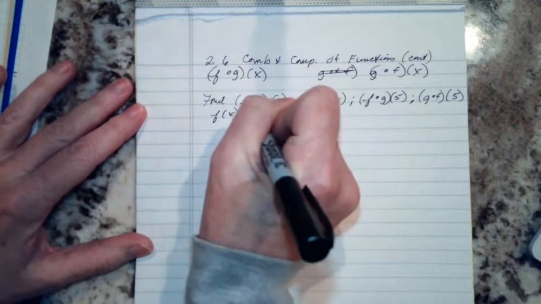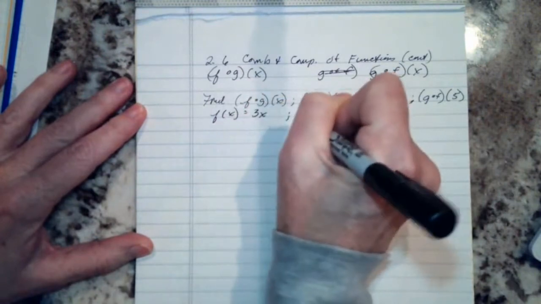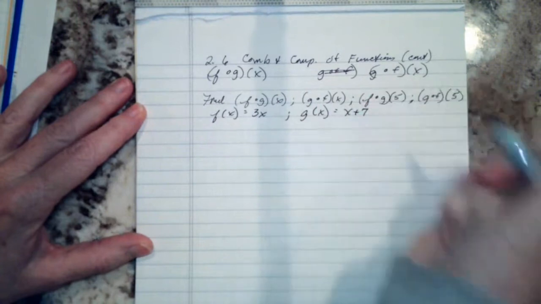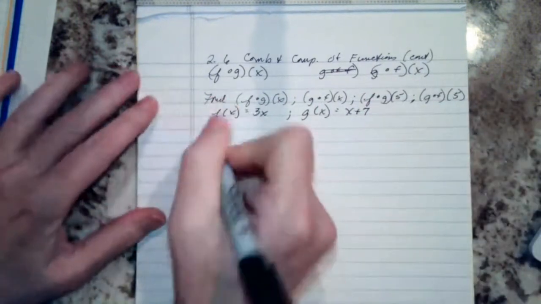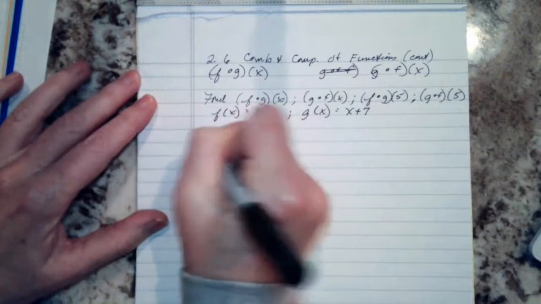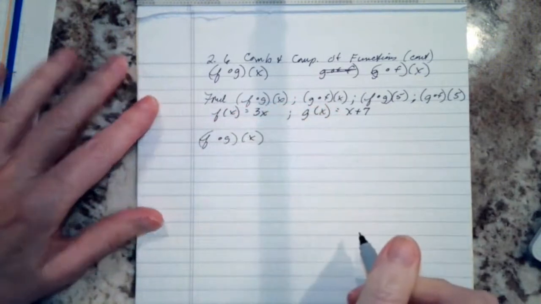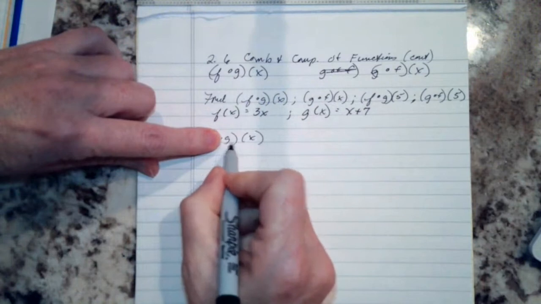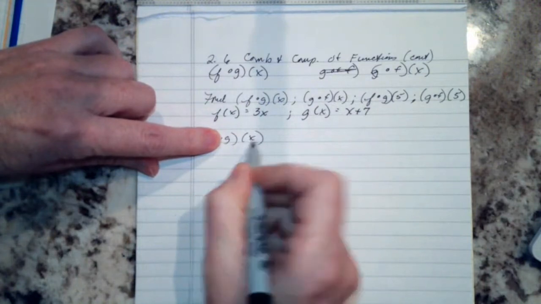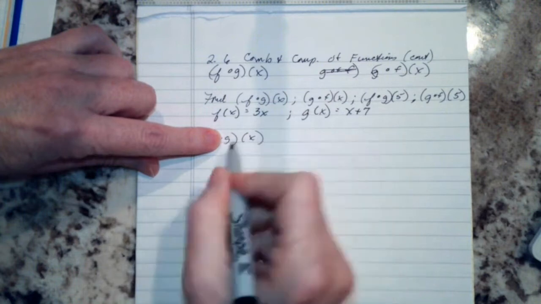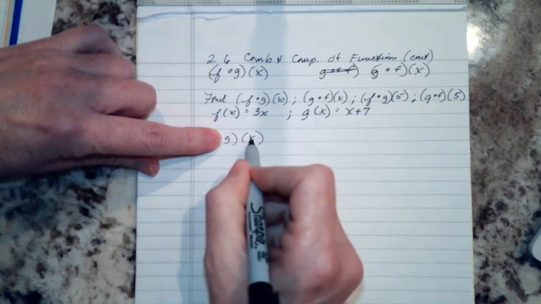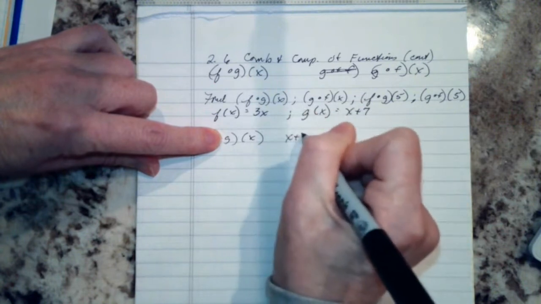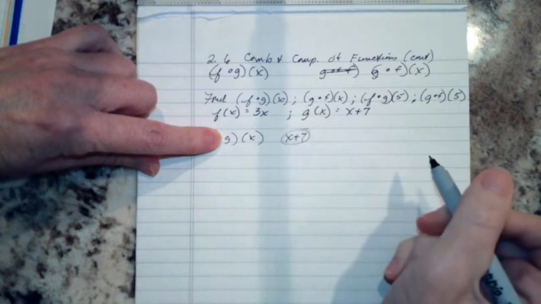First time around, f of x will be 3x, and g of x will be x plus 7. Okay, let's first do f composed of g of x. That means we're going to start with g of x. So we're going to go to the g function and we're going to plug in an x. Well, it already is plugged in. This is g of x. So they're just asking you to grab the g of x. So we're going to grab the x plus 7. So now we've got x plus 7 in our hand.